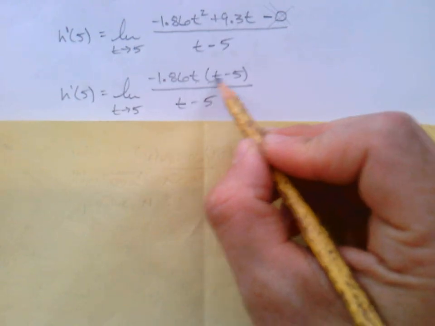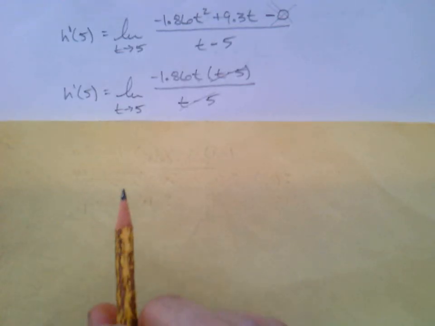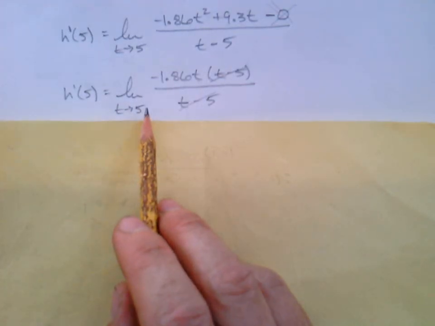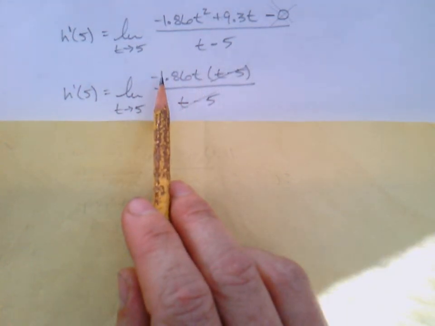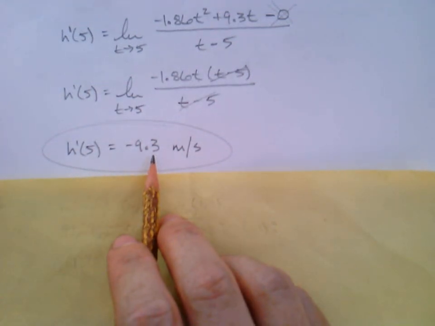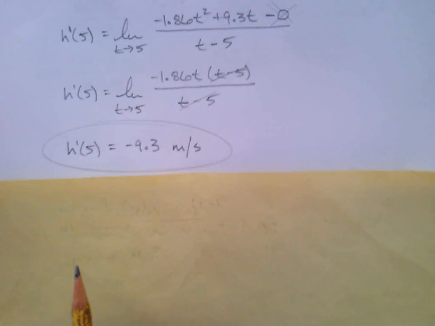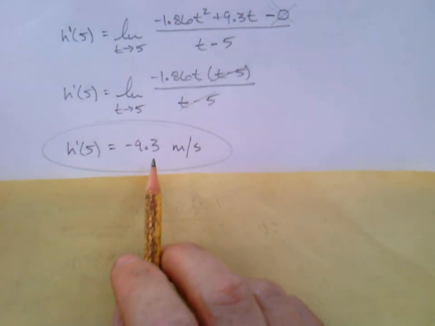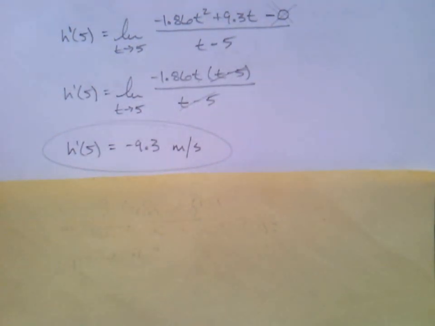And of course, these will cancel. So we can just plug the 5 in right there. Negative 1.86 times 5 gives us our answer. And it turns out it's negative 9.3 is the instantaneous velocity as that rock strikes the surface of Mars.